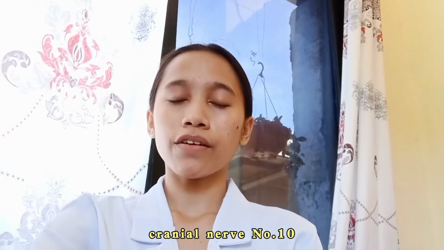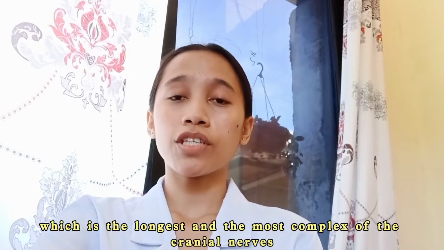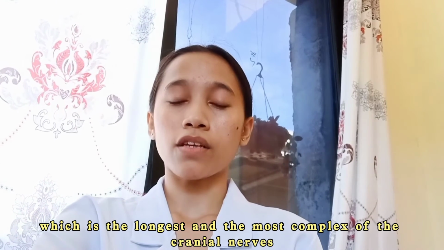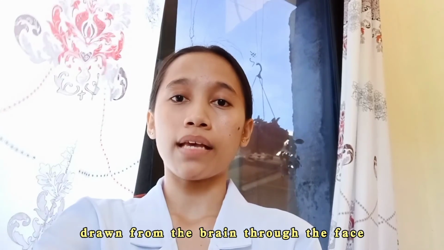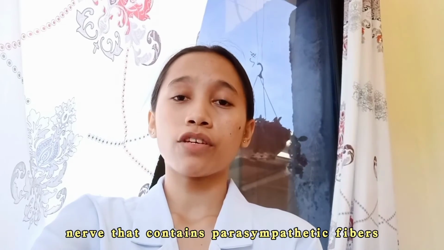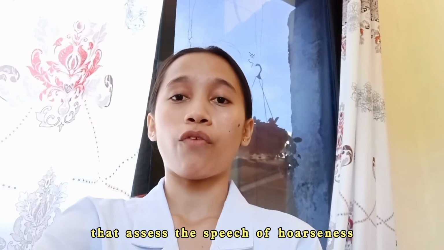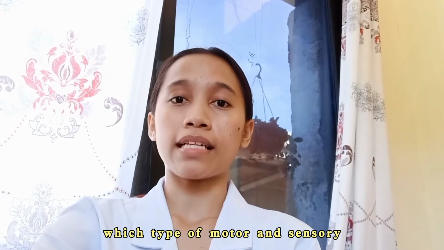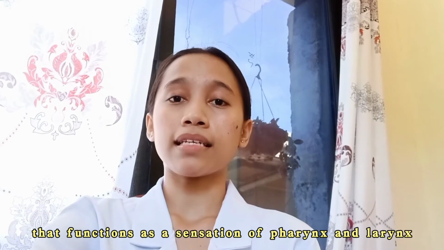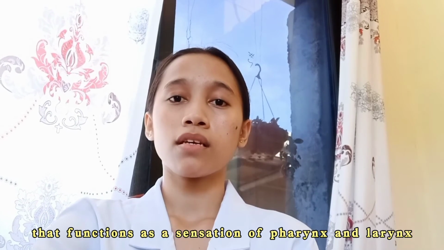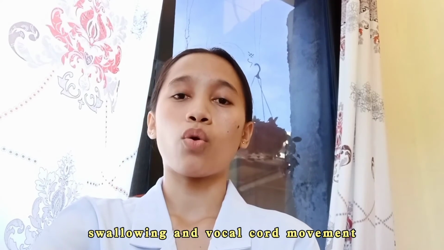And that's all. Cranial nerve number 10, the vagus nerve, is the longest and most complex of the cranial nerves. The vagus nerve runs from the brain through the face and thorax to the abdomen. It is a mixed nerve that contains parasympathetic fibers. Assessing nerve number 10 involves assessing speech and hoarseness; it is both motor and sensory, functioning in the sensation of the pharynx and larynx, swallowing, and the vocal cords.